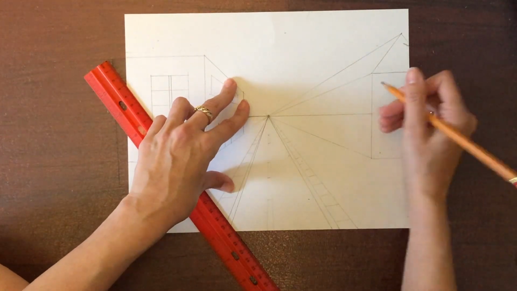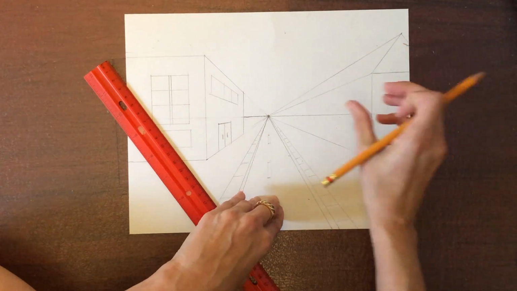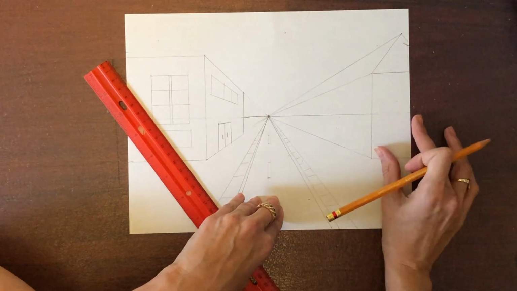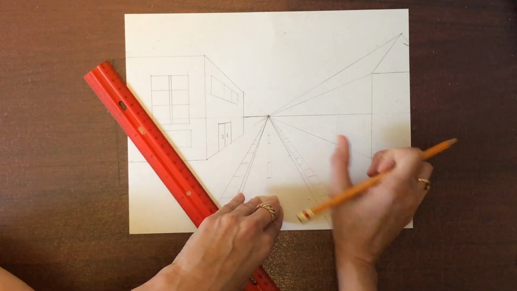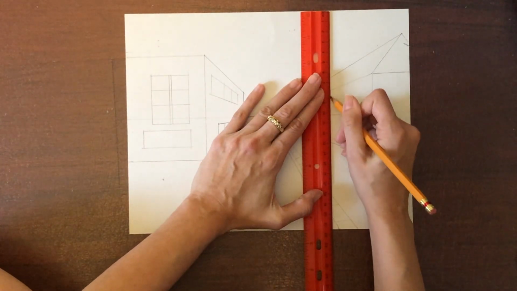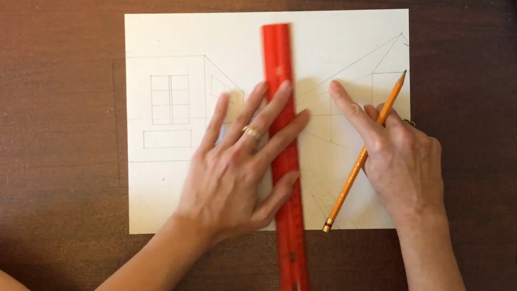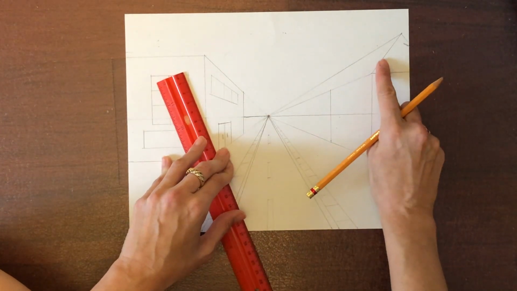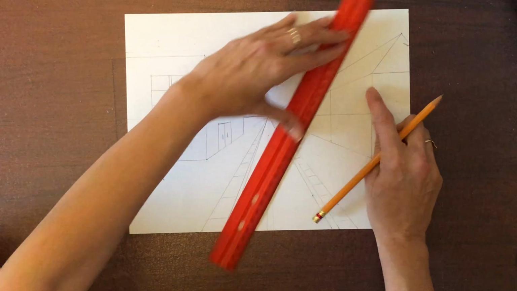Okay, so now again, we have to make parallel lines to the flat side of our building to end the shape. So this one is going to be vertical. And this one's going to be more tricky. It needs to be parallel to this shape. So this is at an angle.